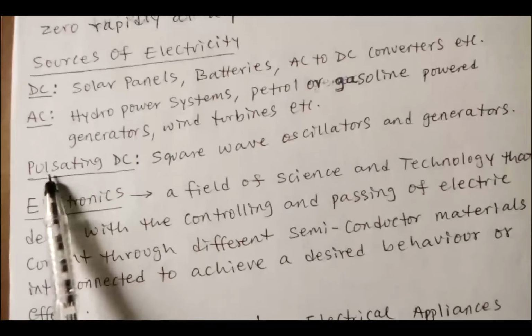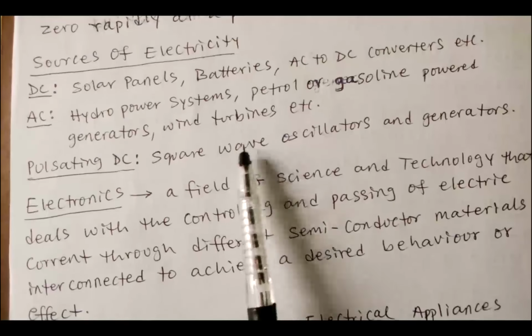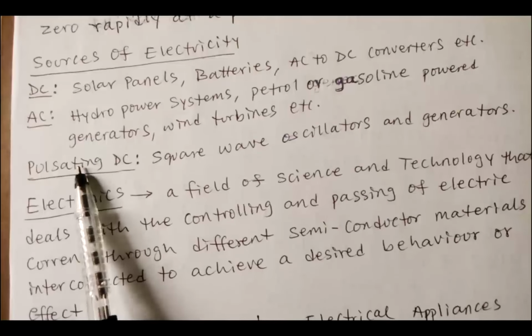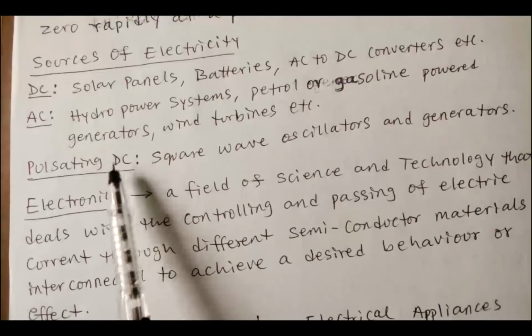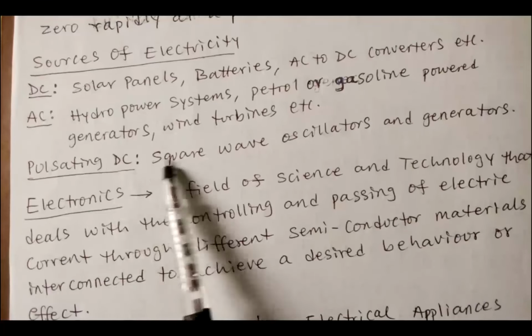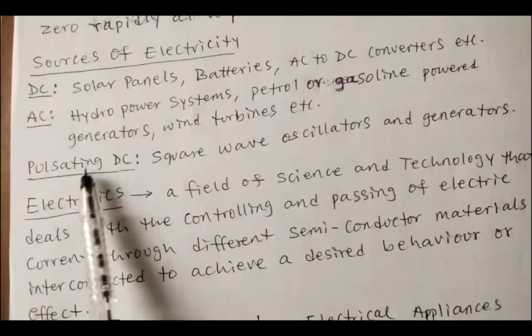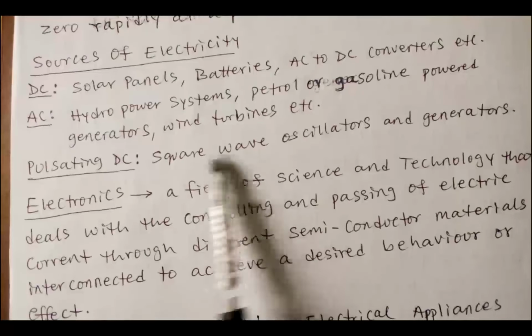So that's where you get pulsating DC. Pulsating DC is used inside our laptop chargers and phone chargers to cut down high voltage DC into low voltage DC. You understand? So at high frequency, those are the places where pulsating DCs are used.